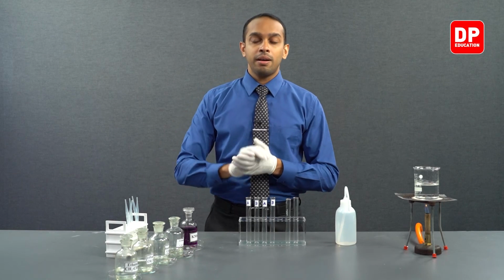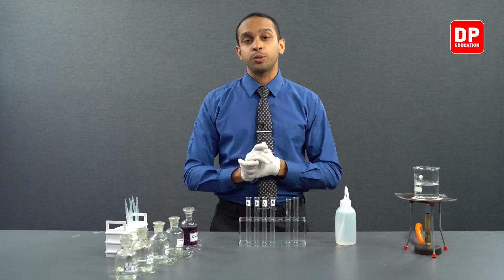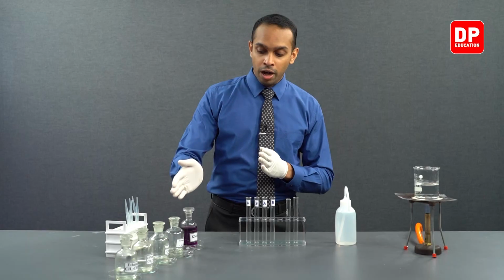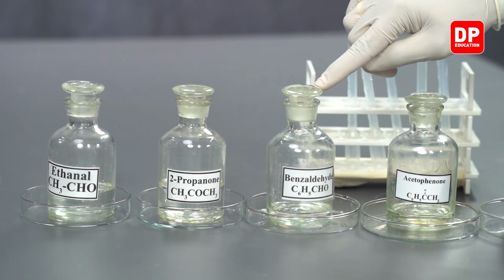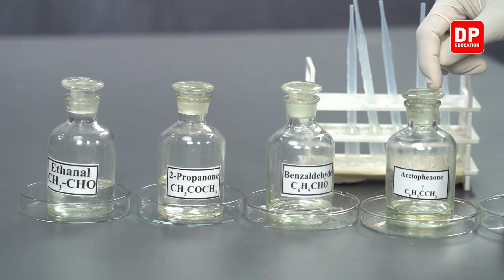For our aliphatic aldehyde, we have acetaldehyde and we have acetone as our aliphatic ketone. For our aromatic aldehyde, we have benzaldehyde over here, and for our aromatic ketone, we have acetophenone.